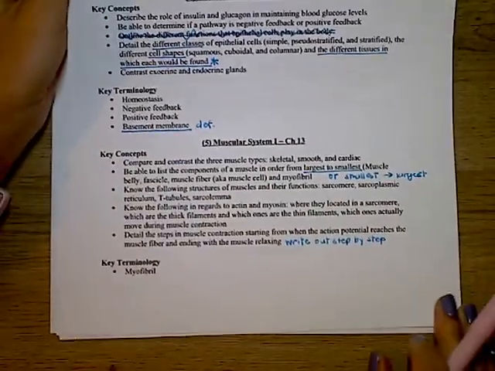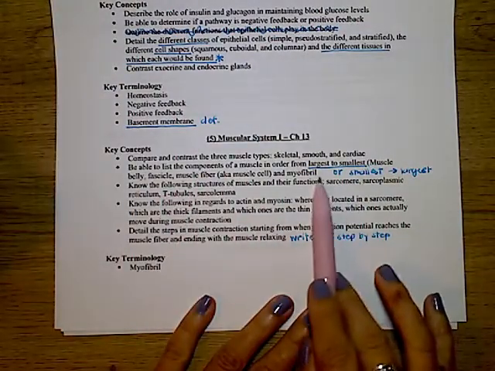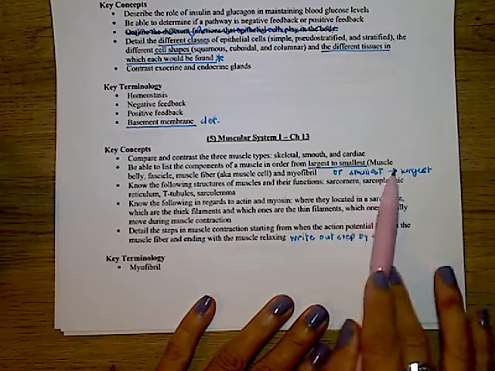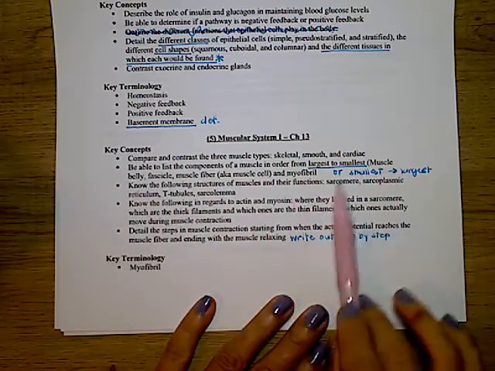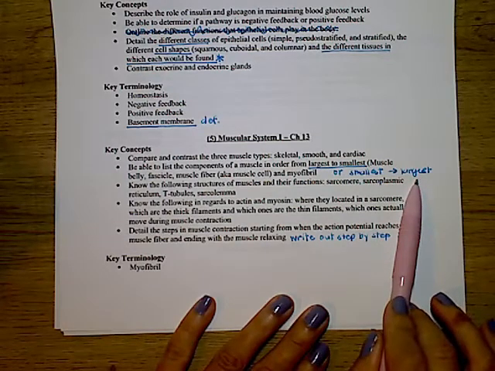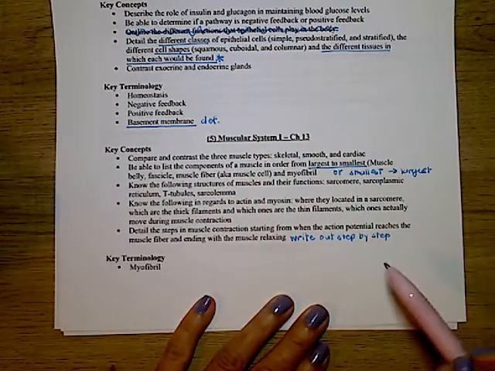Muscular system 1. So remember we listed the components of a muscle from largest to smallest, so make sure you know that. And then it lists what those are, but make sure you can do it in reverse, so from smallest to largest if you are asked to do that. And if you know largest to smallest, just reverse it and you'll have smallest to largest.